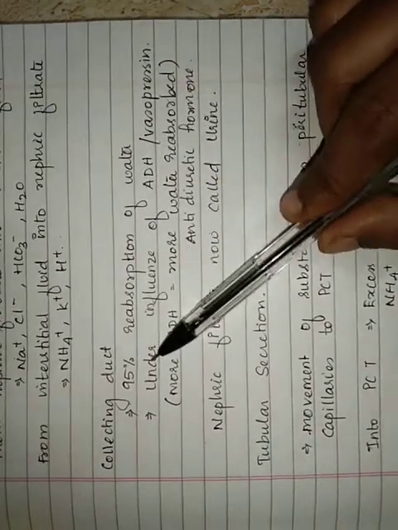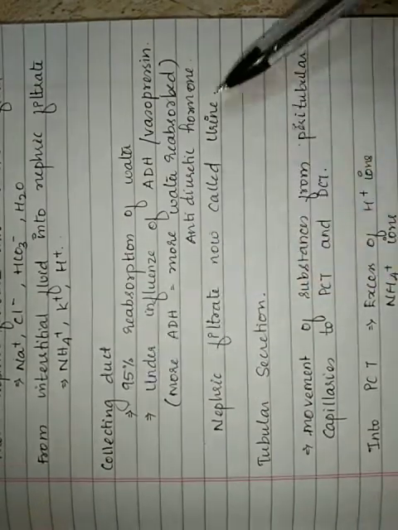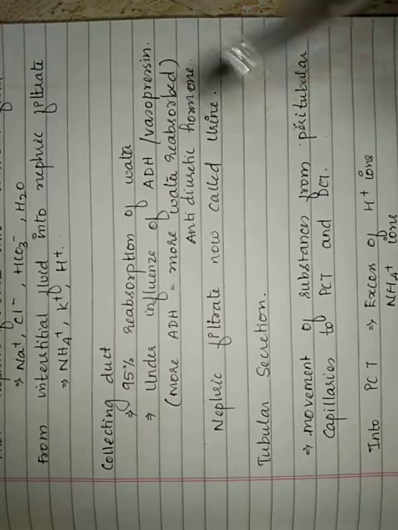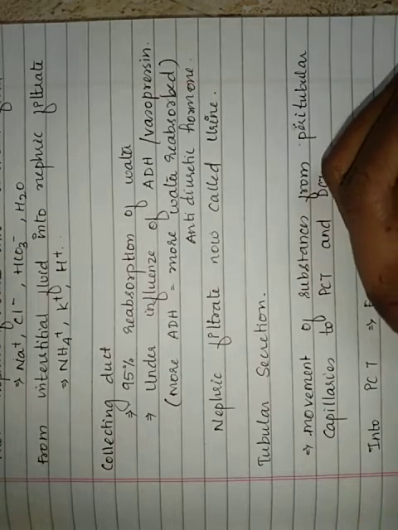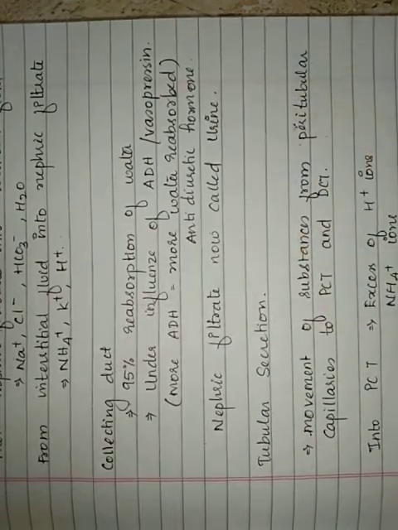Nephric filtrate once collecting duct வந்துருச்சுன்னா it would be called as urine, because it will not contain any important substances. They will be all reabsorbed back in the PCT, DCT itself. So nephric filtrate in collecting duct will be called as urine.